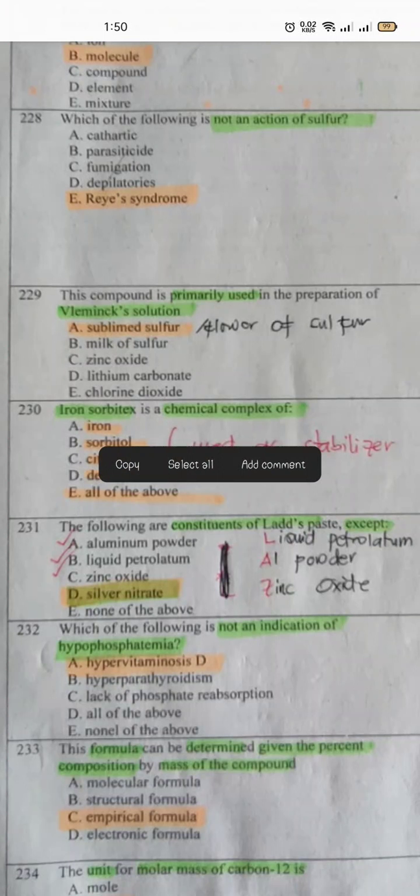So iron sorbitex is a parenteral which is only used as intramuscular. So iron sorbitex is used only as an intramuscular parenteral.